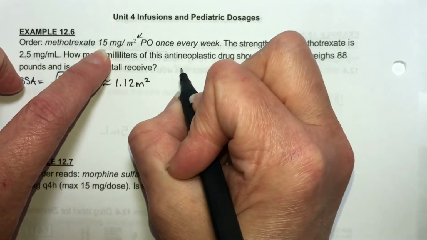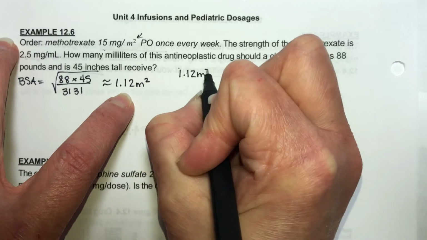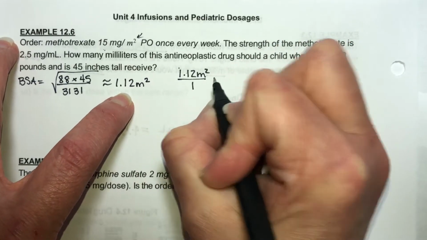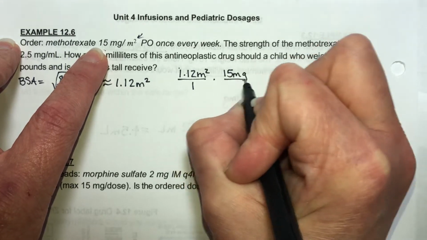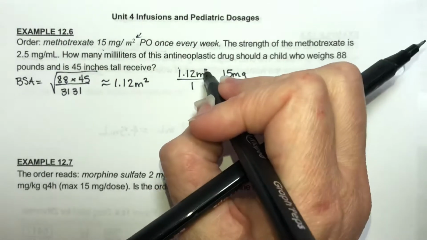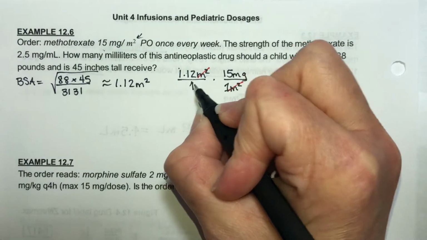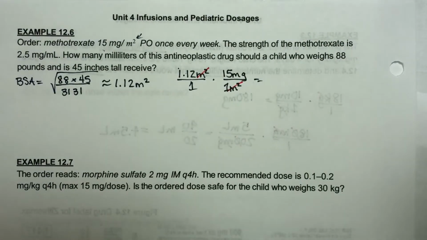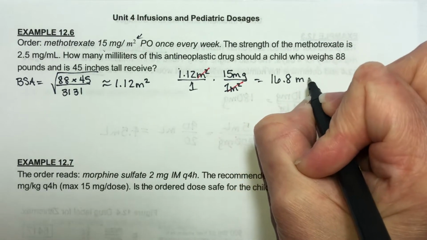So the body surface area is 1.12 meters squared. Put this over 1. This is the order, 15 milligrams for every meter squared. The meters squared cancel out. If you do 1.12 times 15, you get 16.8 milligrams.